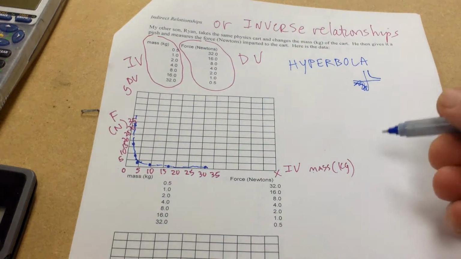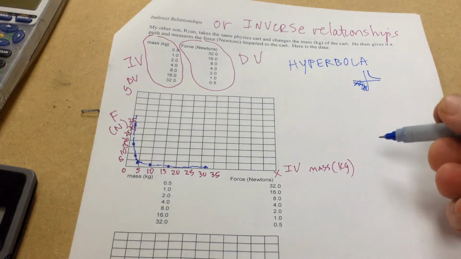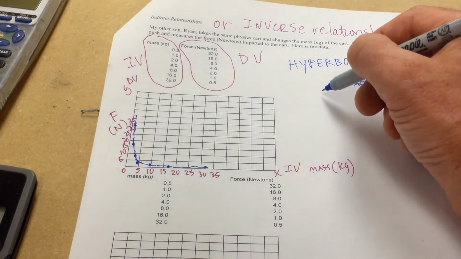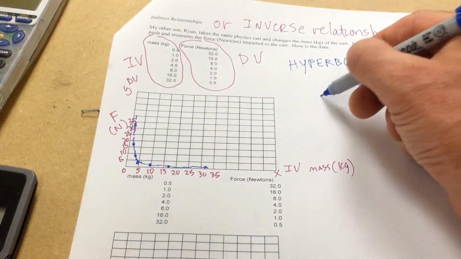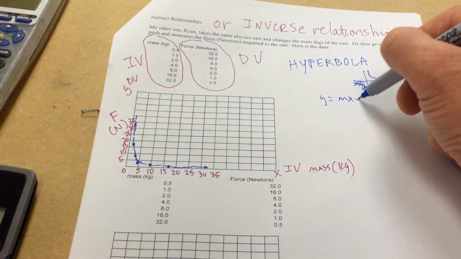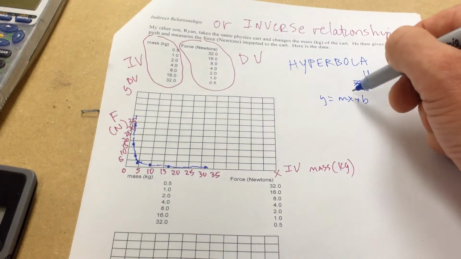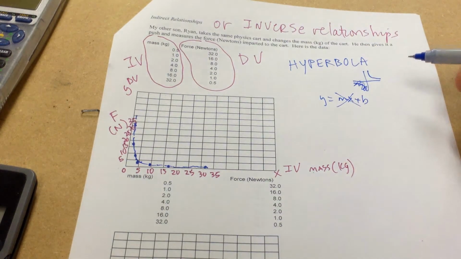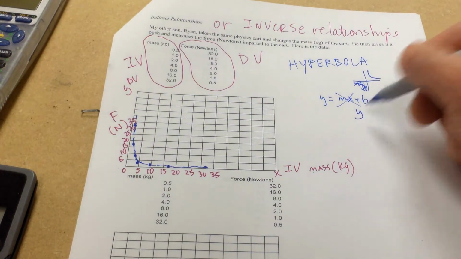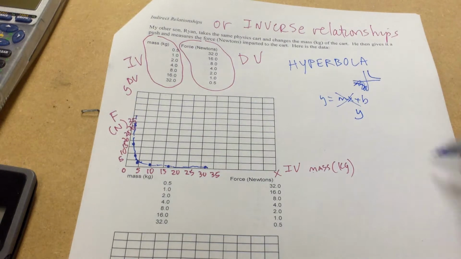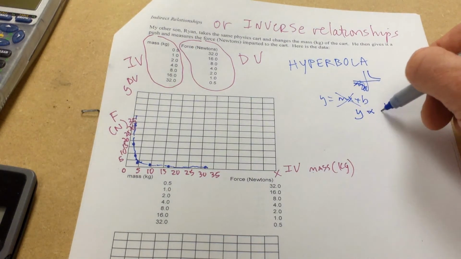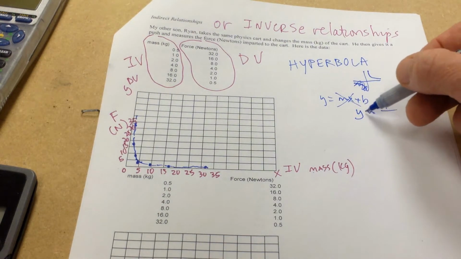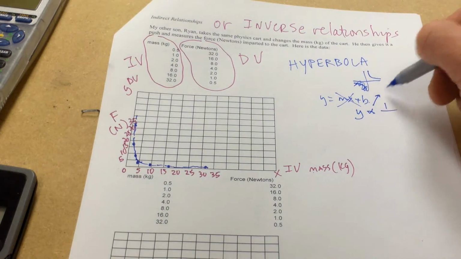Now, what we really are saying here is that we can't really use y equals mx plus b right at the moment, can we? Because we don't have a line here. But what we can say is that the y variable is inversely proportional. We can write this little proportionality symbol, that's a little alpha.